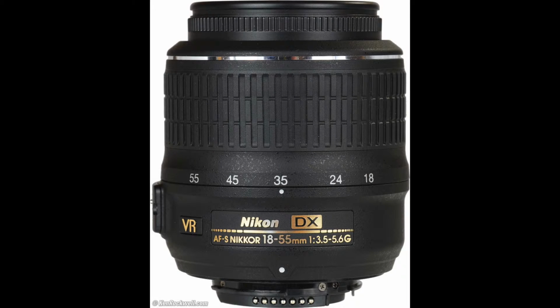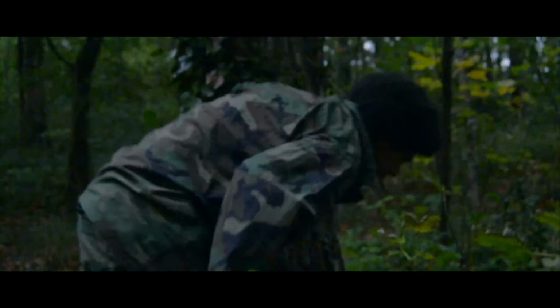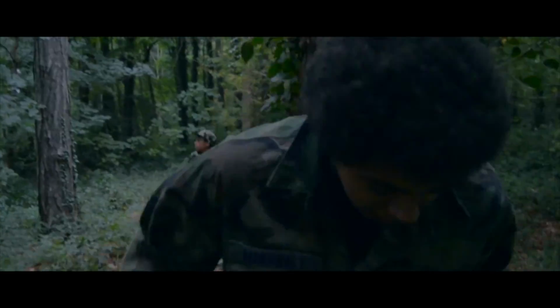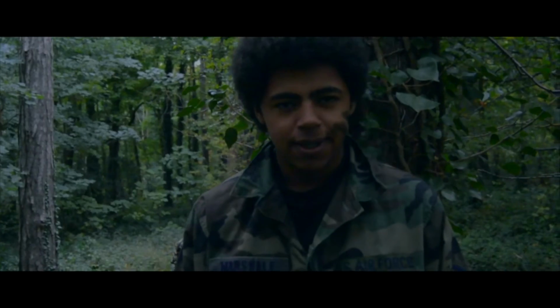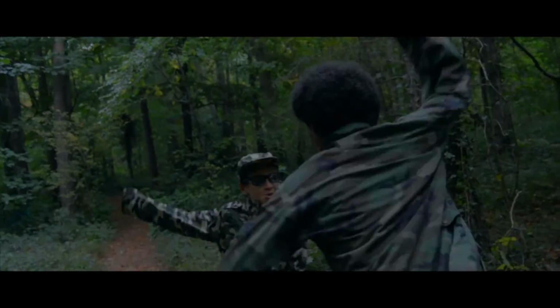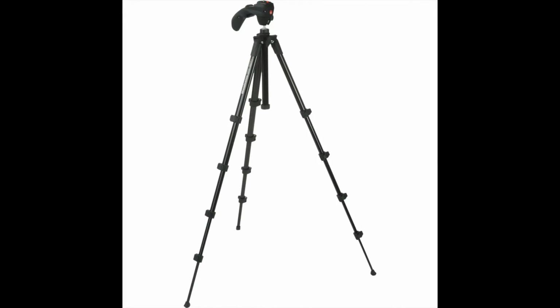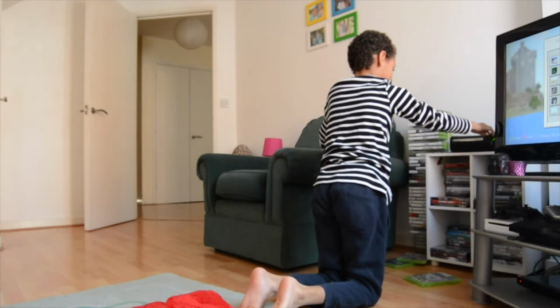I used a manual focus 18 to 55mm lens, which enabled me to use effects such as focus pulls, as well as zoom in and zoom out where necessary, such as during the fight scene, which helped me to create a sense of disorientation when paired with the shaky camera movement. It was also placed on a tripod whenever I needed a perfectly still shot.